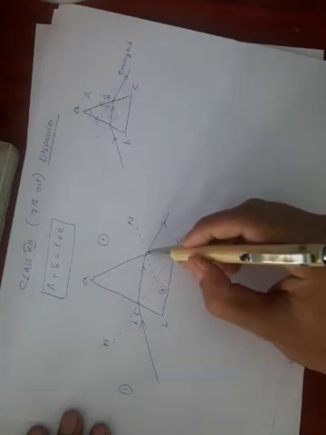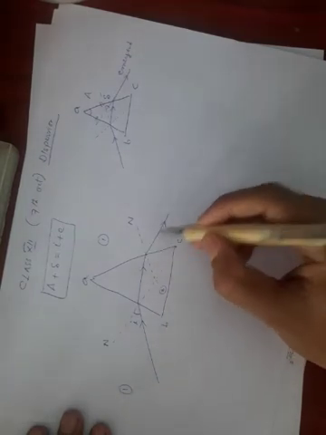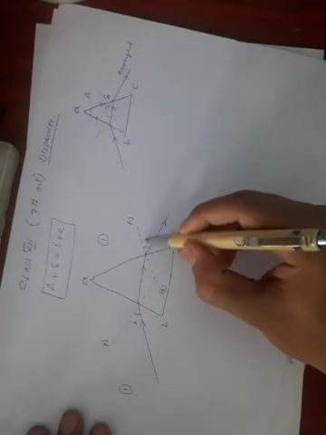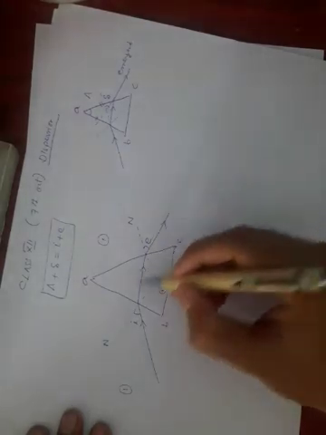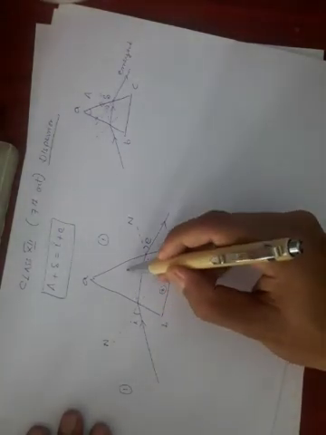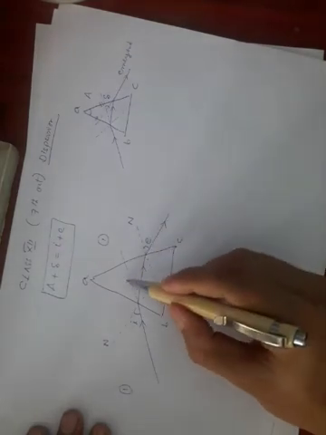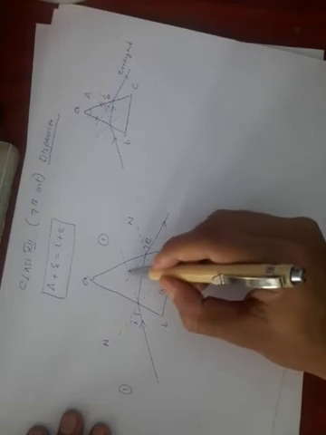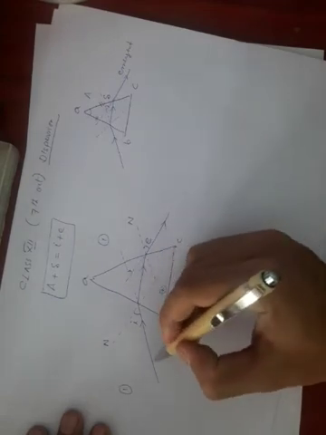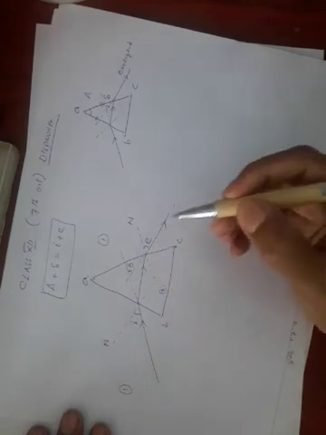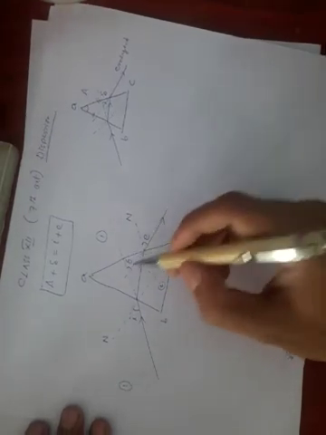So this is called the emergent ray, and the angle made by the emergent ray with the normal is known as the angle of emergence E. When you produce the incident ray and the emergent ray, there is an angle between them, and this angle is known as the angle of deviation. For symbol, let us write del here.